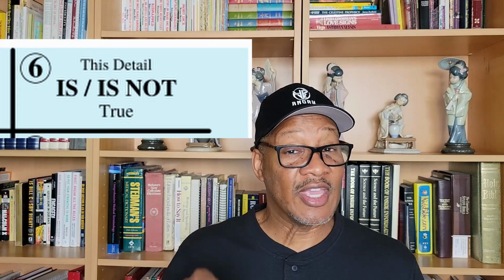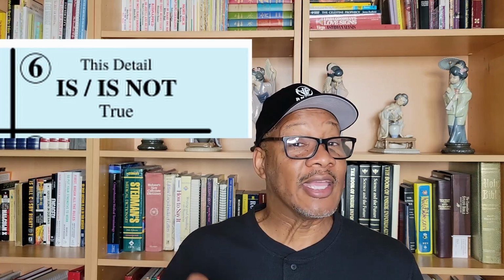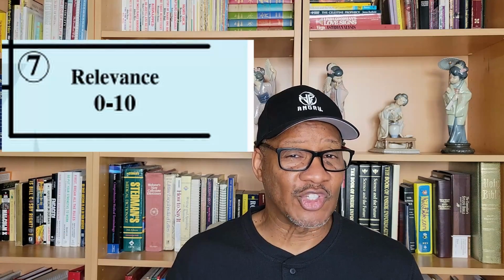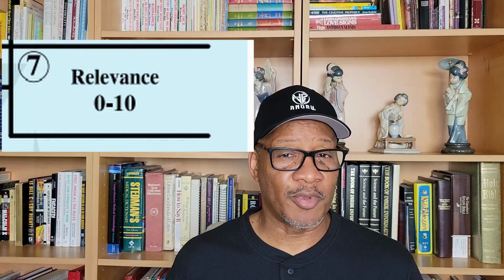Now that you understand what the other player means, move to step 6 and circle whether you believe this detail is or is not true. In step 7, write a number 0 through 10, representing how relevant you think this detail is if it were true. In step 8, staying focused to this one detail, write down a response to the writer. Then tell the writer what you wrote and pass the card to the writer so that they can do step 9 on their side of the card.